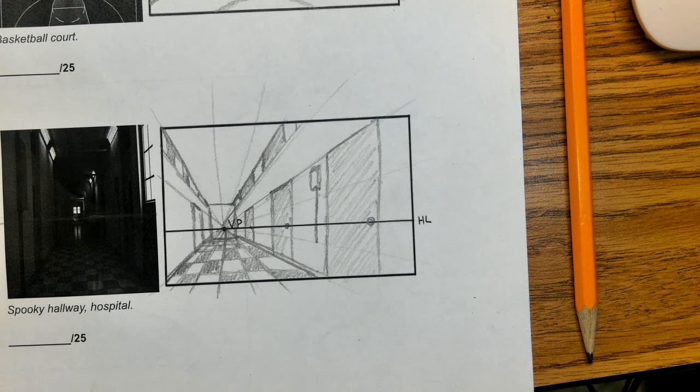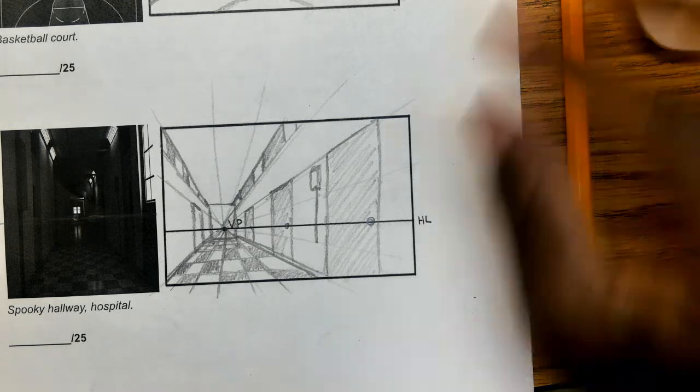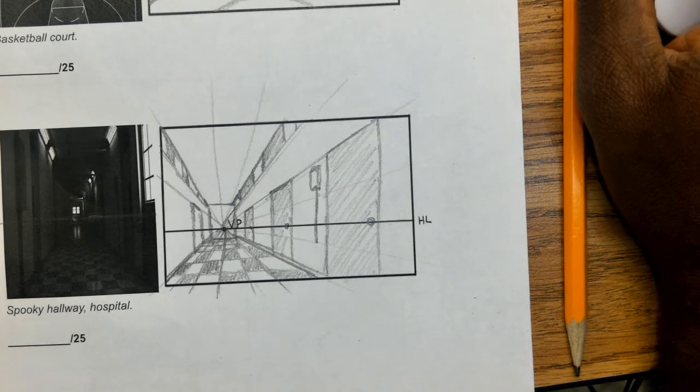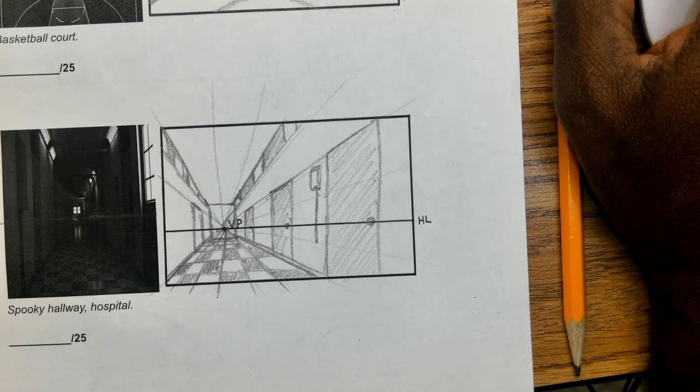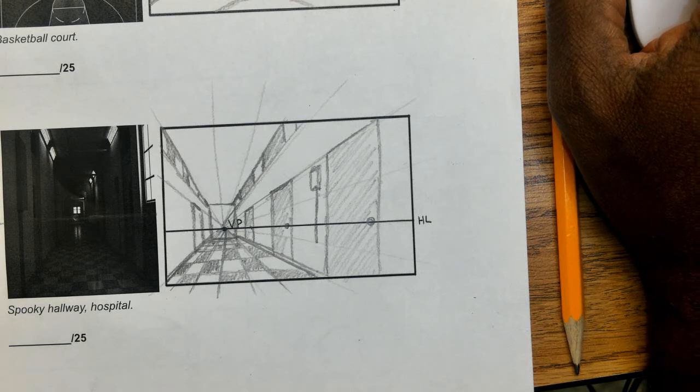All right, when we come back tomorrow, we're going to deal with text in perspective, along with a practice assignment for that. And it should probably lead to the next project. Have fun.